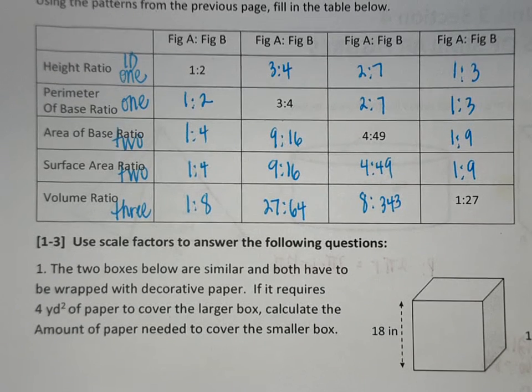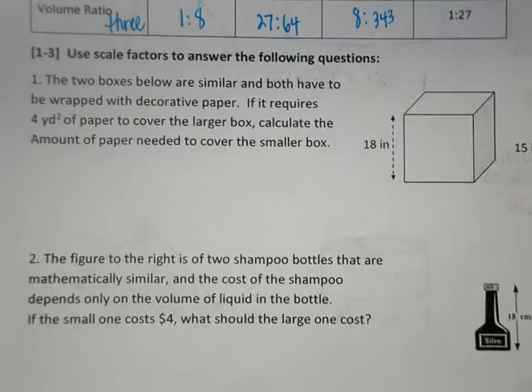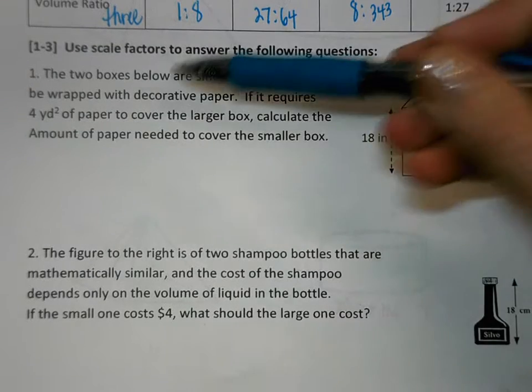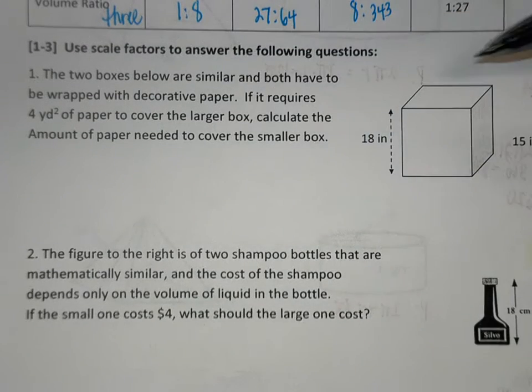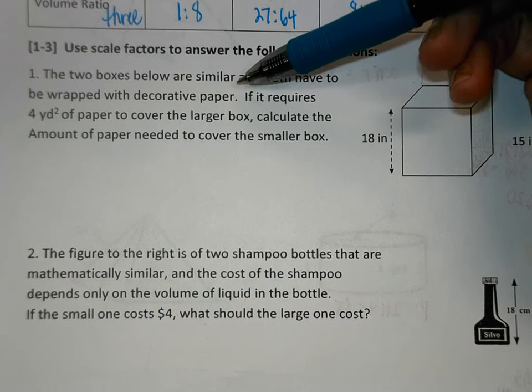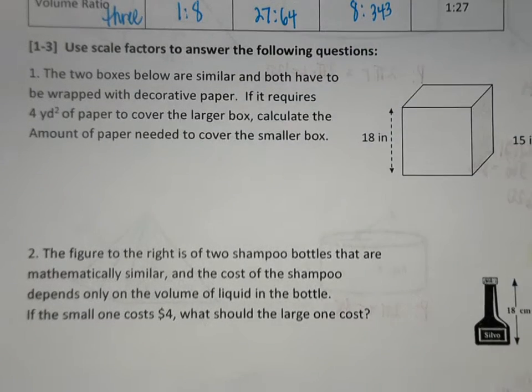All of this is important for the problems that we're going to end up doing. So we are going to be working with similar figures here. And so this first problem says the 2 boxes below or to the right are similar and both have to be wrapped with decorative paper. You know what? This is actually the hardest one. We're going to skip 1 for a minute. We're going to go to 2. Sorry. We're going to start easier.